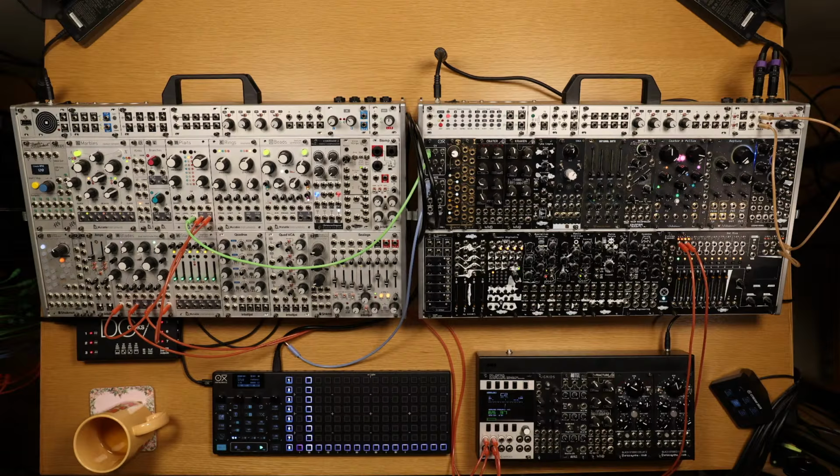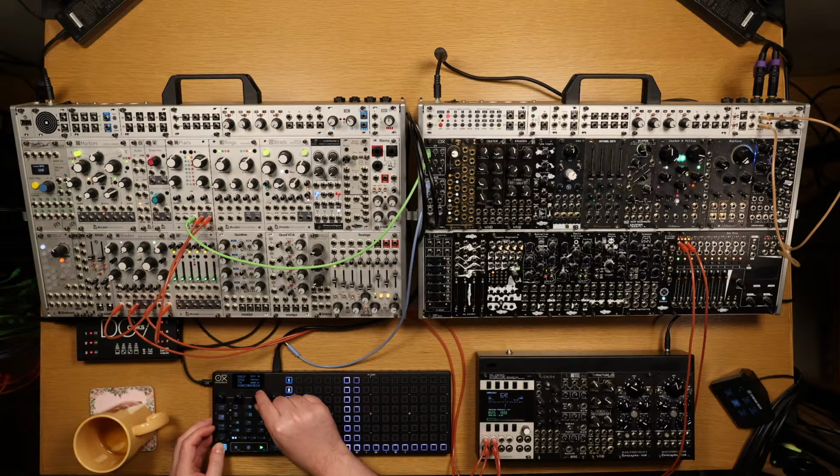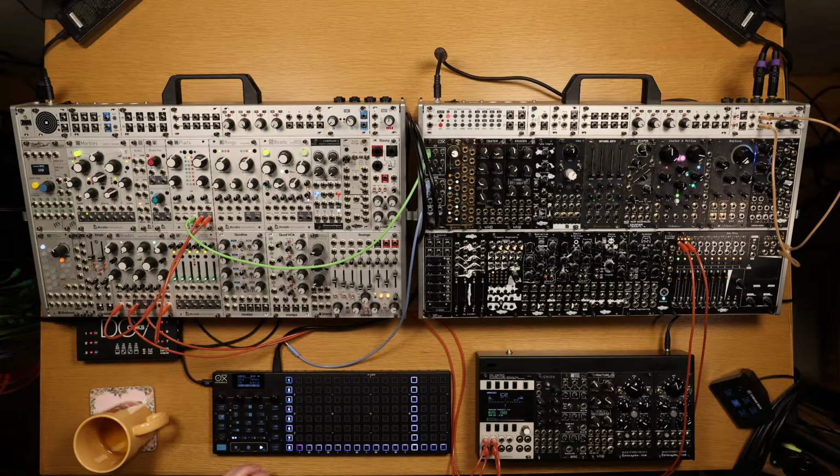Blues scale. Yeah, let's do it. So change the scale to, I think there's a blues scale in the Oxy 1. Yep, blues.